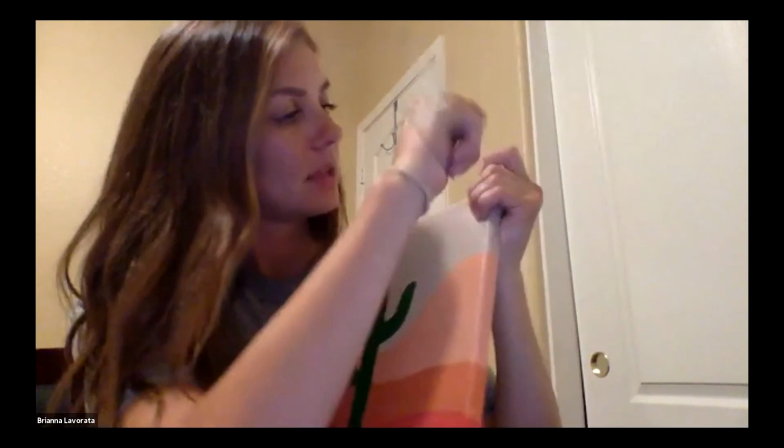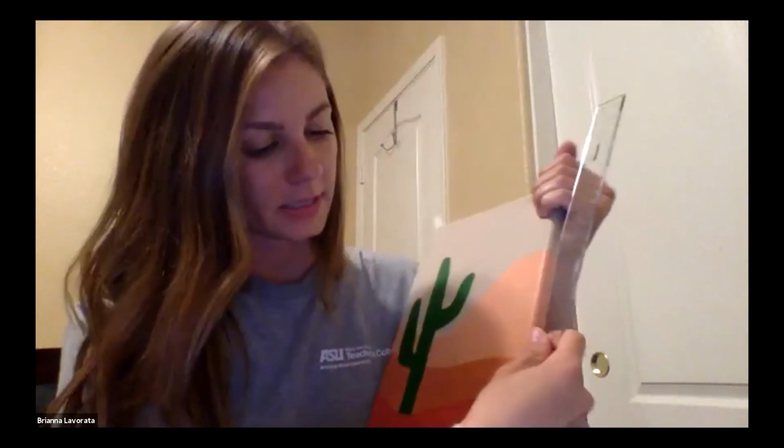Let's get started. So I'm going to line up my ruler just like this. Make sure that ruler is straight. Sorry, it's kind of hard to read backwards. Okay.